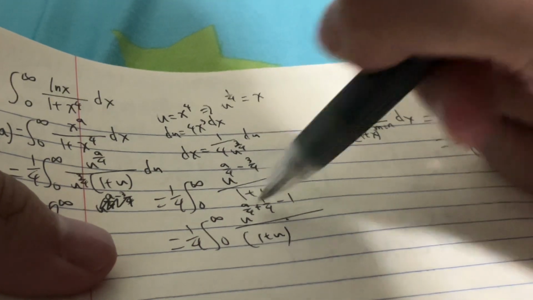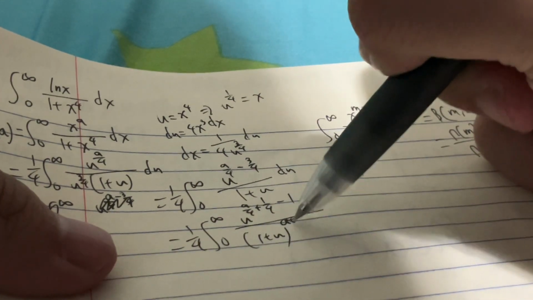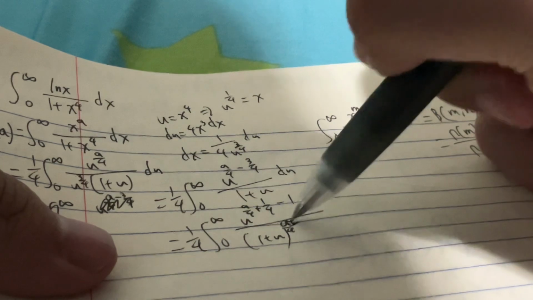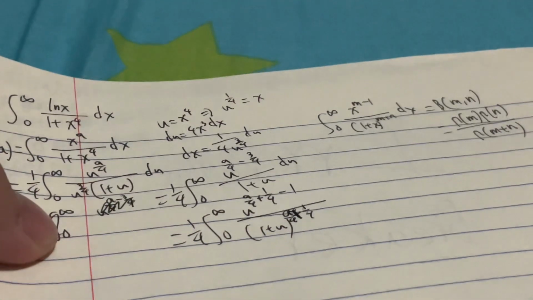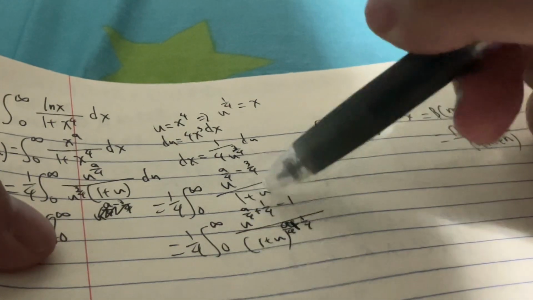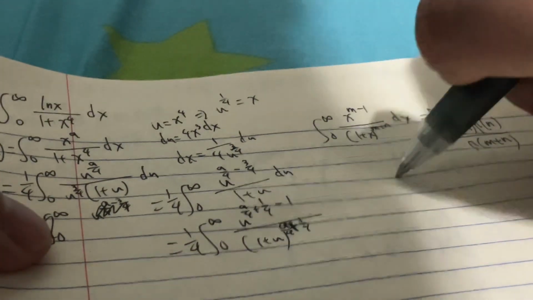The m is here, a/4 plus 1/4. And then this is the original power to this, so the power of u is 1. So we are going to find what it is.